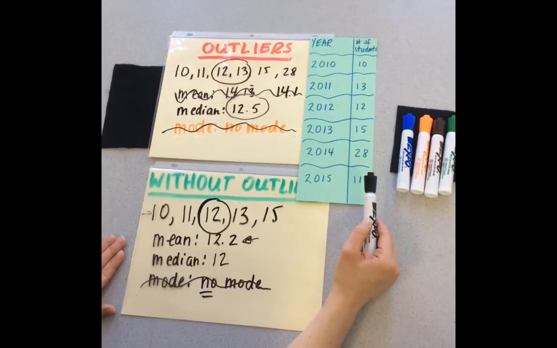Outliers might not always be obvious. Identifying outliers is then a matter of choice.